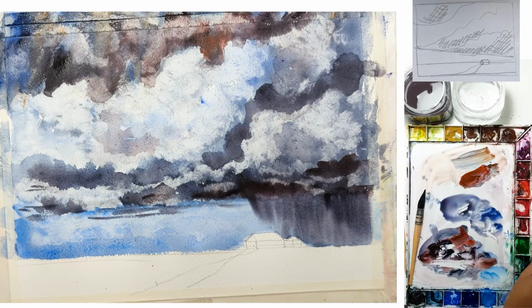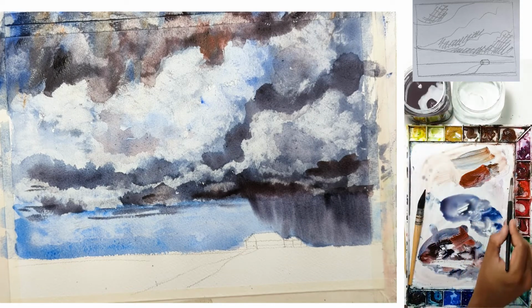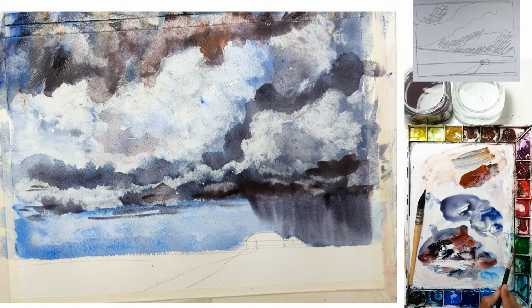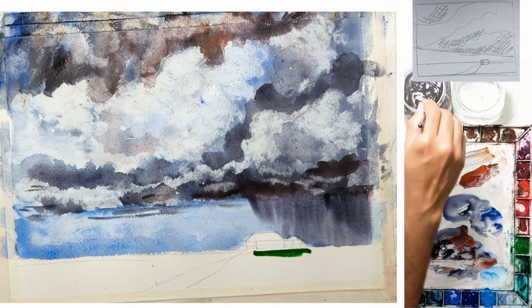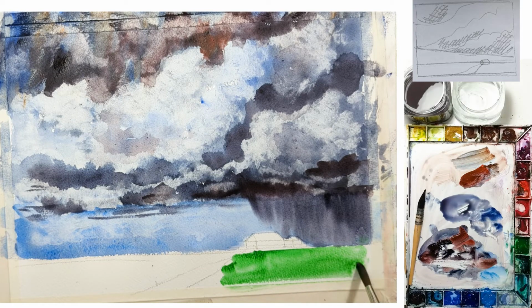I'll just use a synthetic brush. I'll leave the roof a lot more green to my liking.